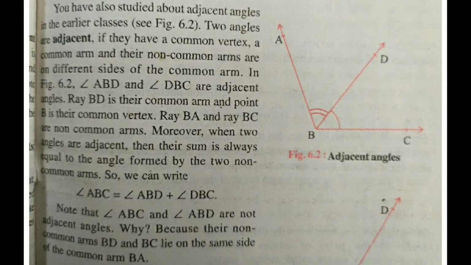As you can see here, in the figure ABC is a large angle, and we have studied adjacent angles in earlier classes. Two angles are adjacent if they have a common vertex, here vertex B is common, and a common arm, and their non-common arms are on different sides of the common arm.